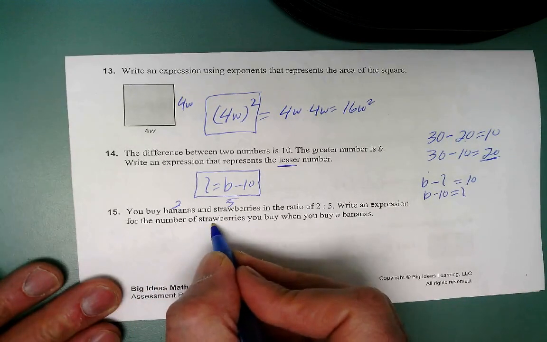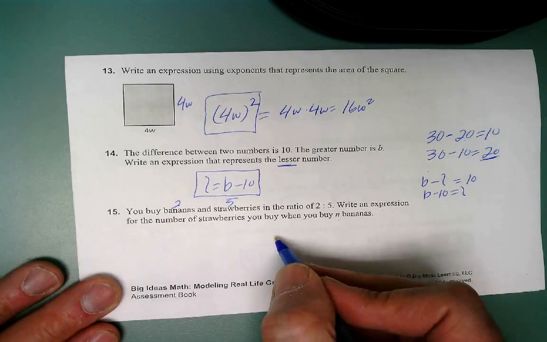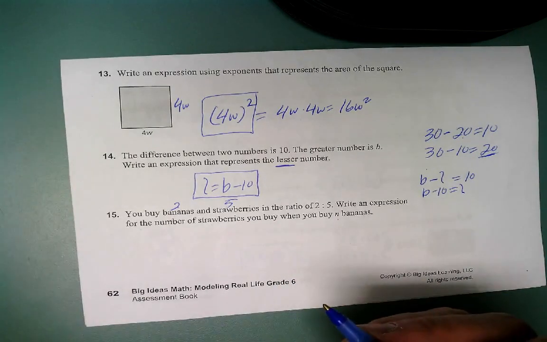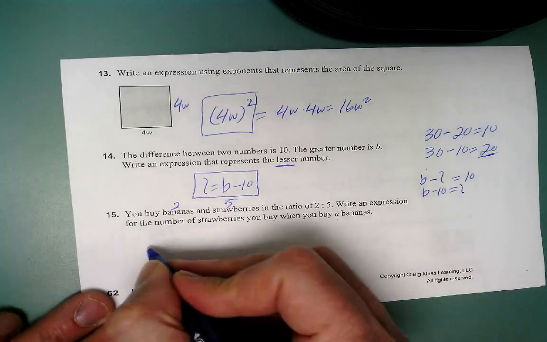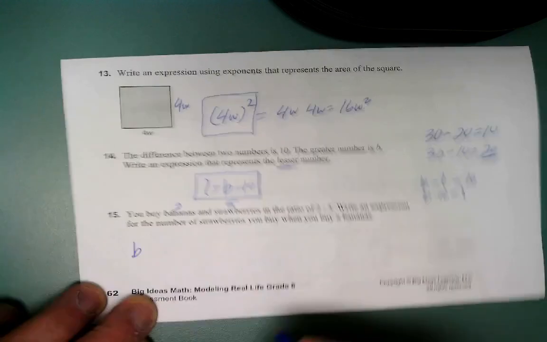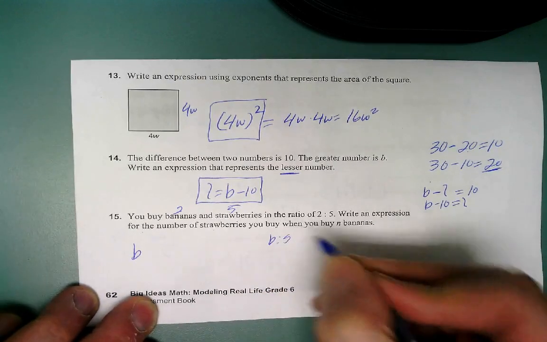Well, we sort of have to figure out what is a rate here. Okay, and I want to find out the bananas. So bananas to strawberries is 2 to 5.